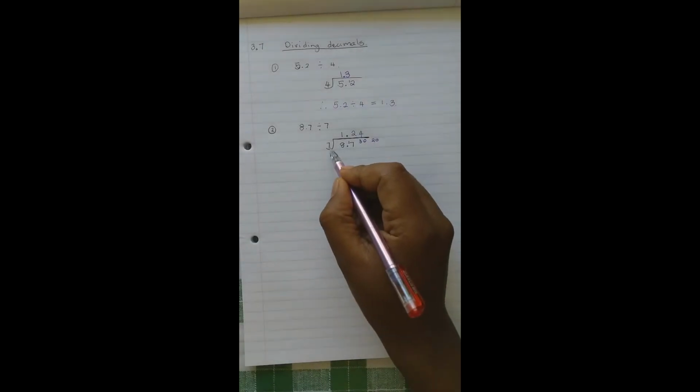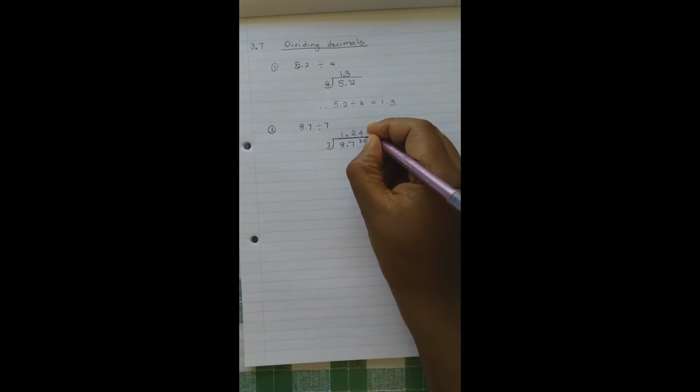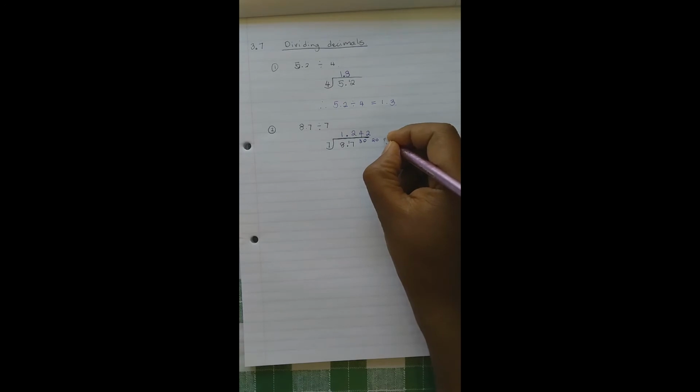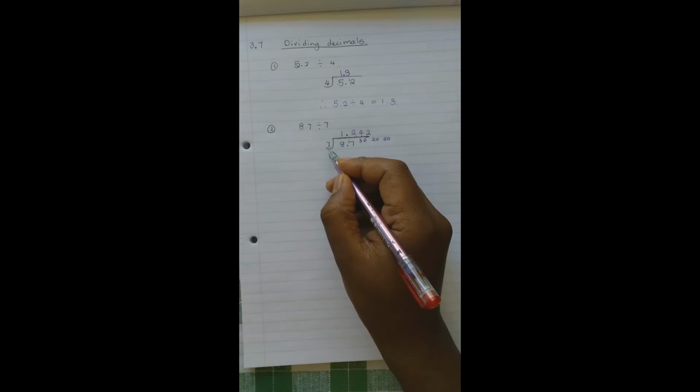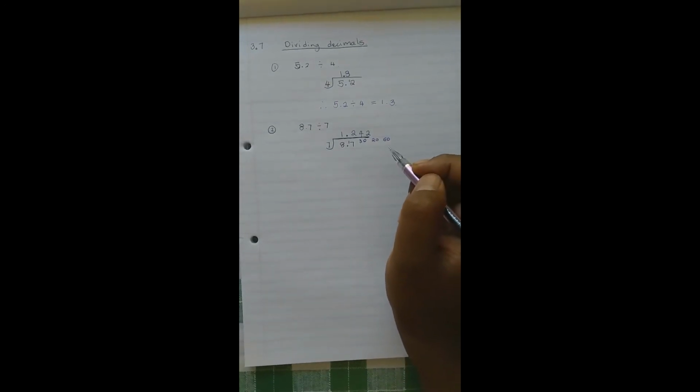20 divided by 7 is 2. The remainder is 6, because 7 times 2 is 14. So that becomes a 60. 60 divided by 7: let's count, 7, 14, 21, 28, 35, 42, 49, 56.